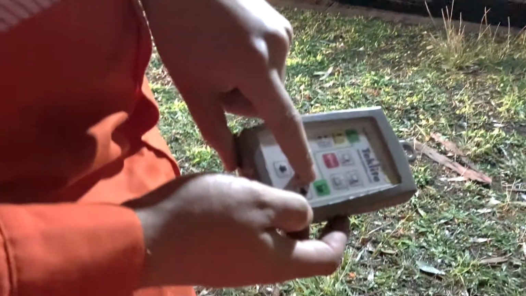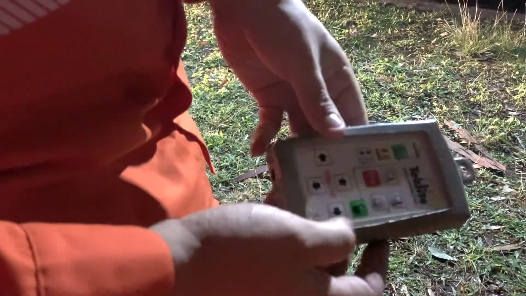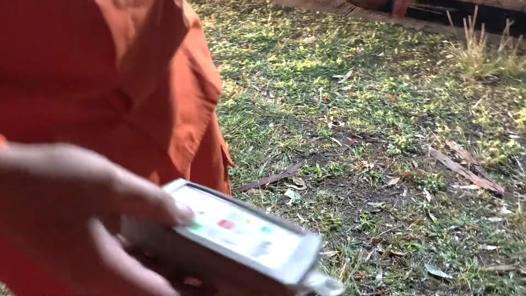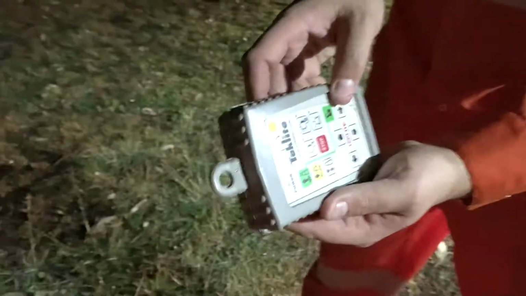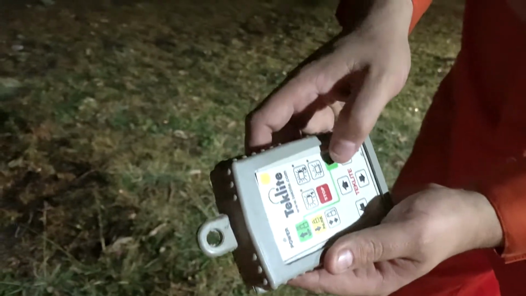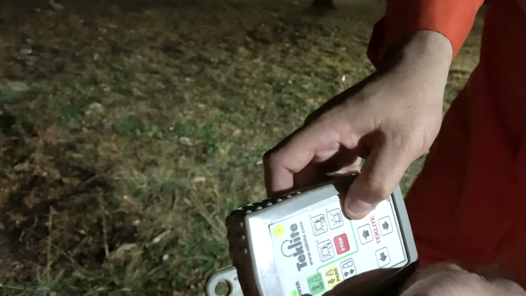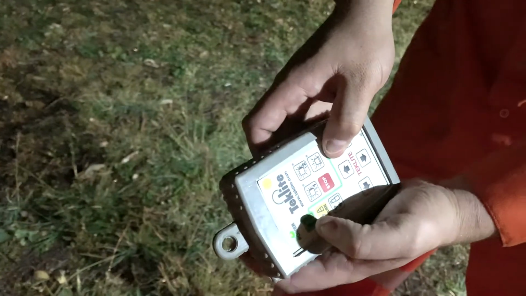So next thing we're going to do is you need to come in so you can see the controller. We can see there's a green button here and a green button here. So we're going to hold this. You might need to come around the other side so you can get the light. Can you see that all right? Yep. Okay, so we're going to hold that green button there, and you can see it's powered up. That's the unlock button for the keypad. We're going to hold that, and then we're going to push the up button.